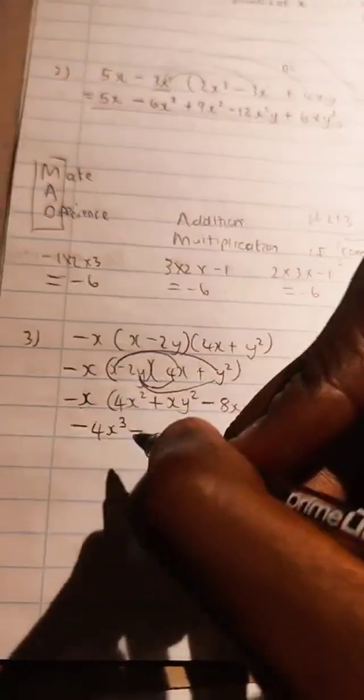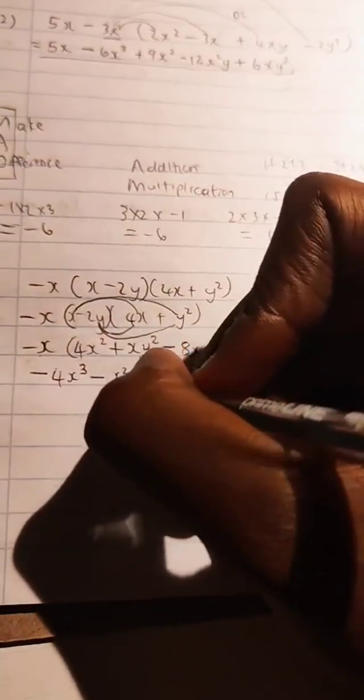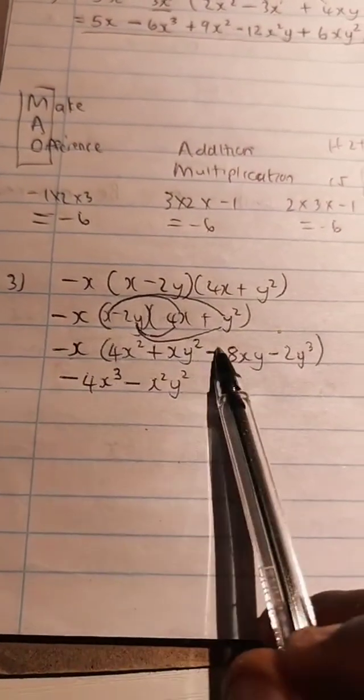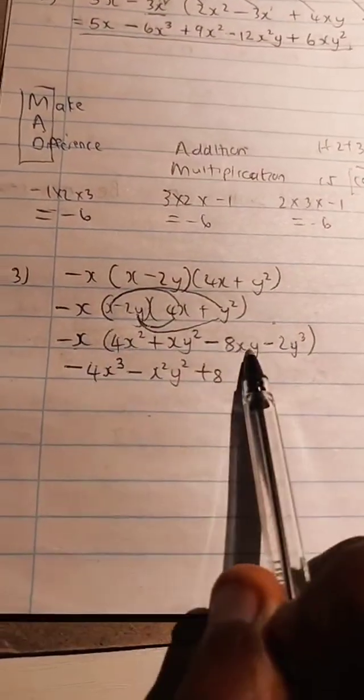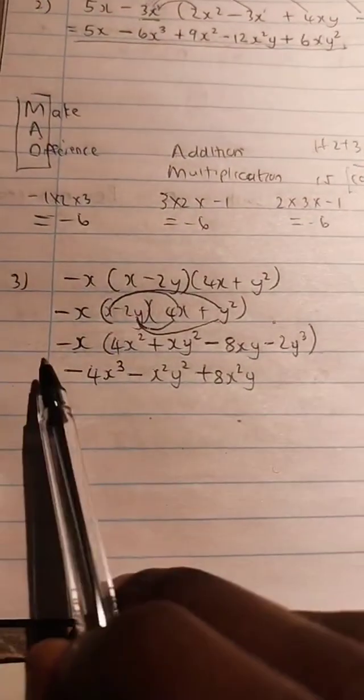x times x, x squared, y squared. Do the same thing here. Negative times a negative is positive. 1 times 8 is 8. x times x, x squared. Then the y combines.